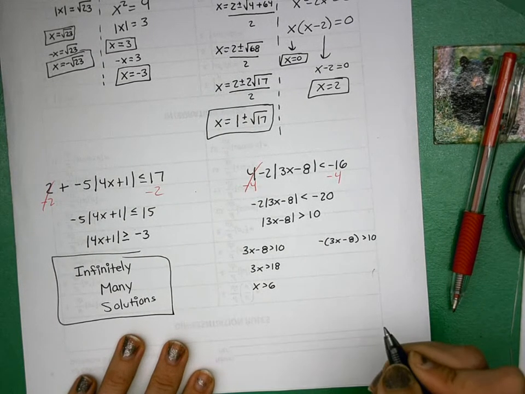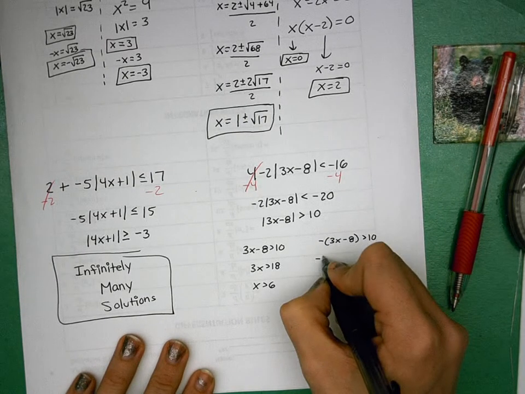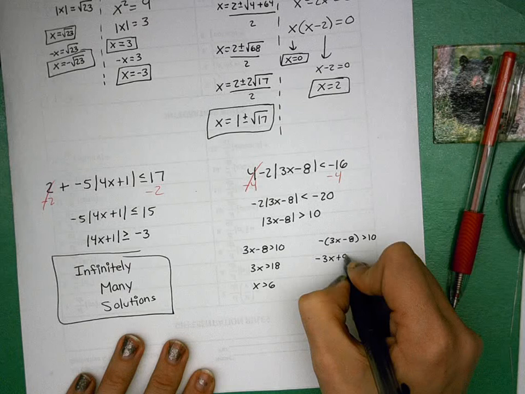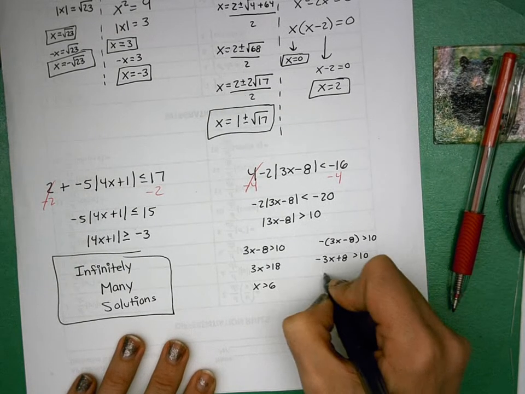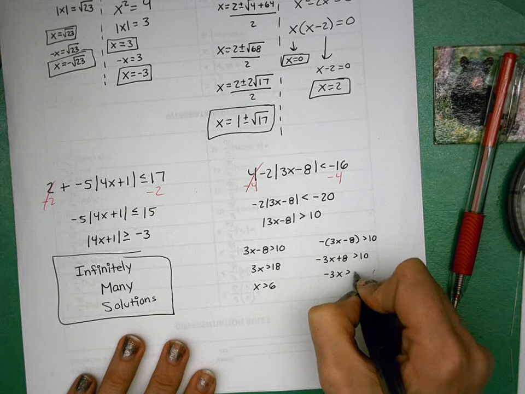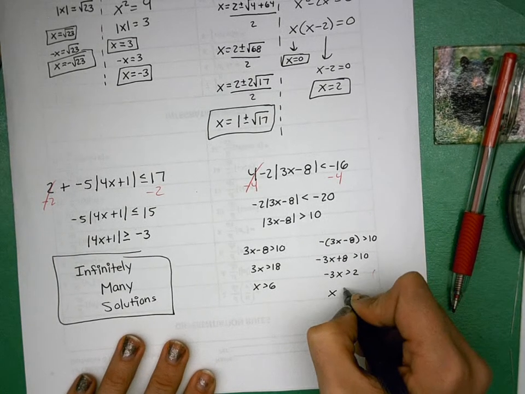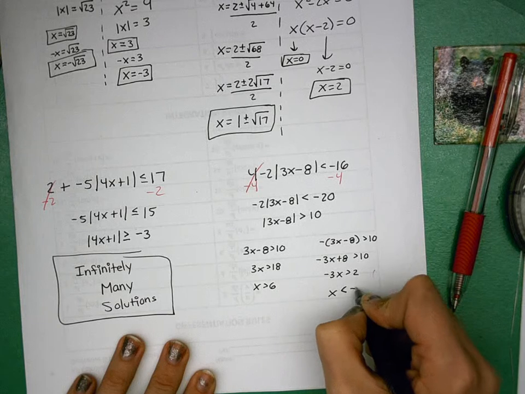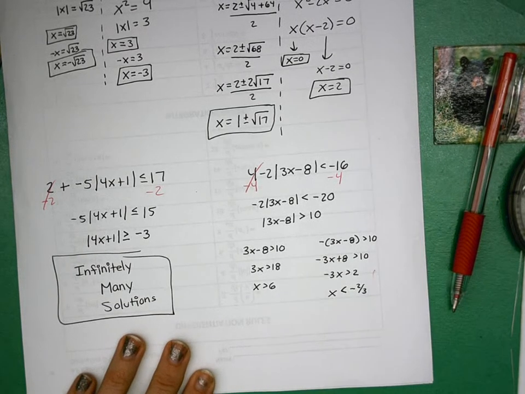On the other side here, I've been dividing by the negative, so I'll go ahead and distribute on this one. Negative 3x plus 8 is greater than 10. Subtracting the 8 over, we get negative 3x is greater than 2. And then dividing by the negative 3, we get x is less than negative 2/3. Remember, when you divide or multiply by a negative, you have to flip the sign.